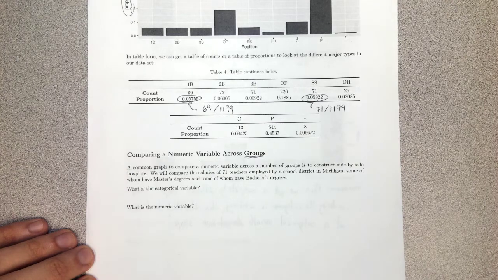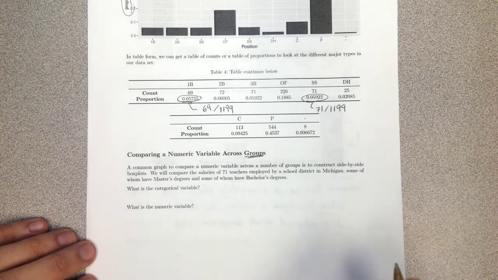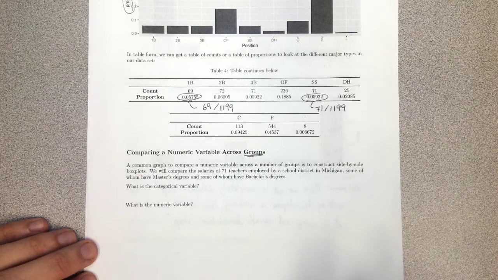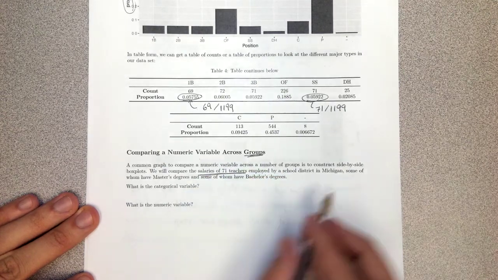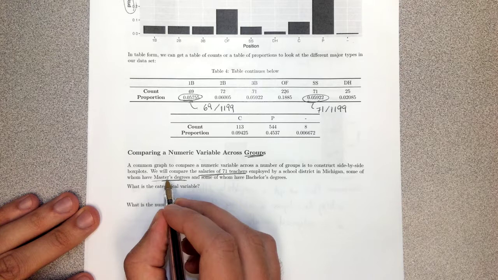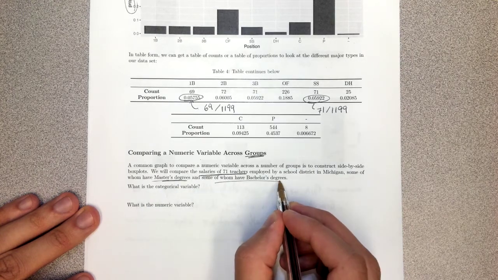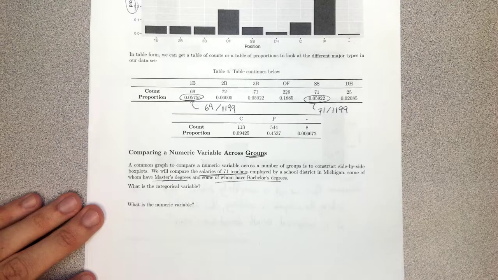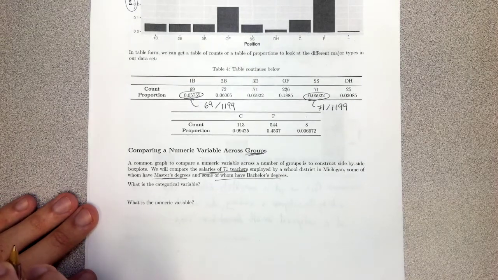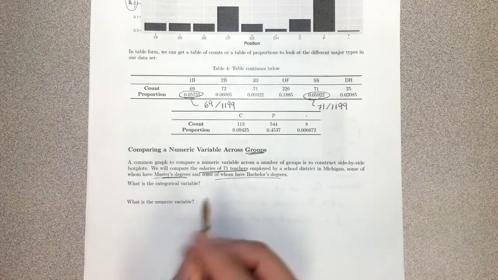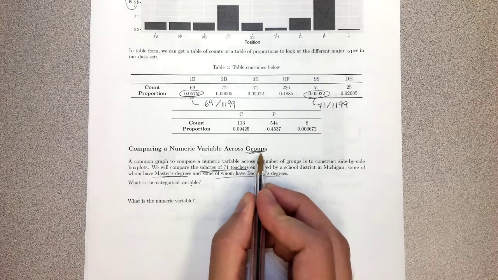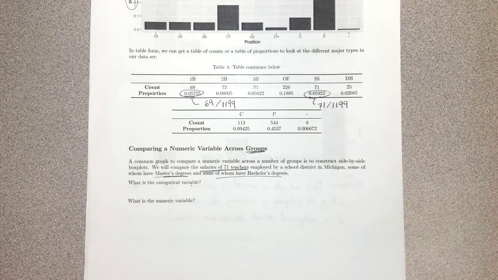And so we're going to ditch the baseball because we've used that enough, and we're going to look at some data that was collected from a school district in Michigan. The data that we have are salaries from 71 teachers. Some of these teachers have master's degrees, some of them have bachelor's degrees. So take a second to go ahead and pause the video. Even if you don't write anything down, just think about what the categorical variable is in this example, or the groups, and what the numeric variable is in this example.